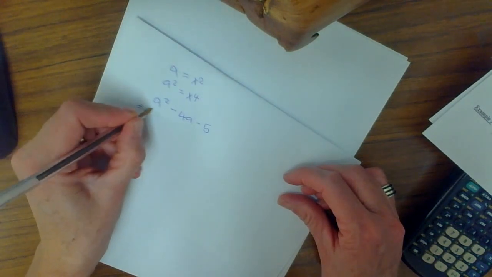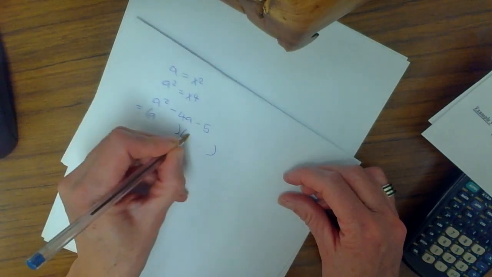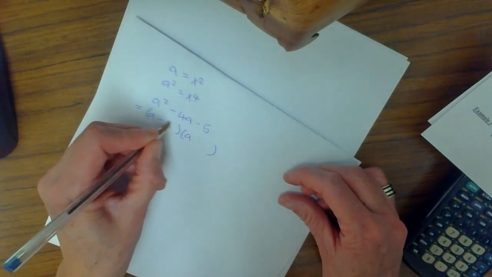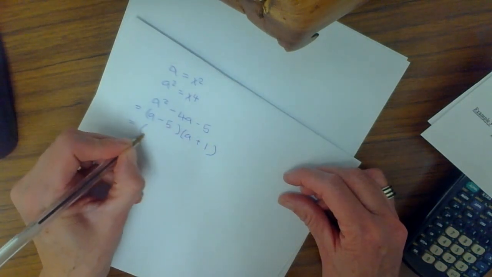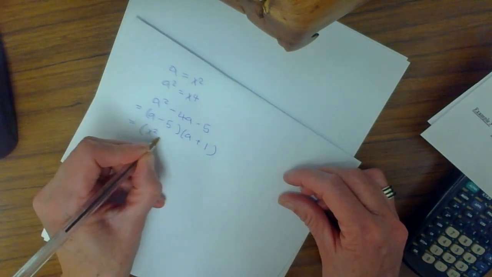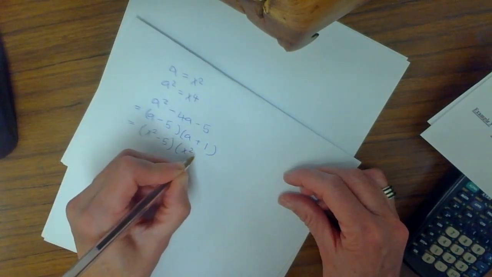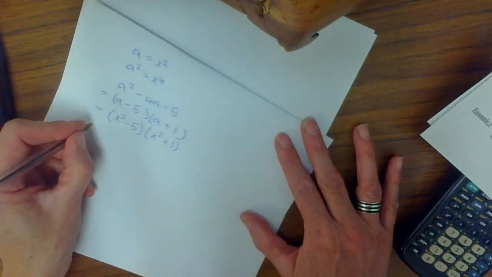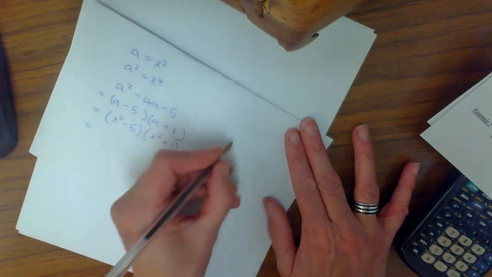So I'll say, all right, I need factors of negative 5 that add up to negative 4. So that's negative 5 and positive 1. But a stands for x squared, so it's x squared minus 5 and x squared plus 1. Now to find the fully factored form, I need to find all the zeros for each of the factors.